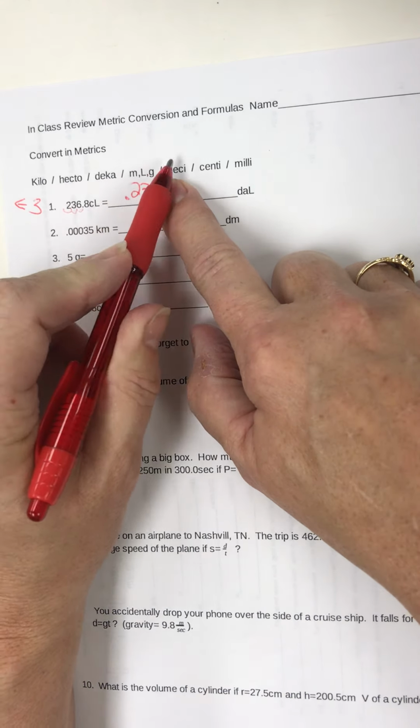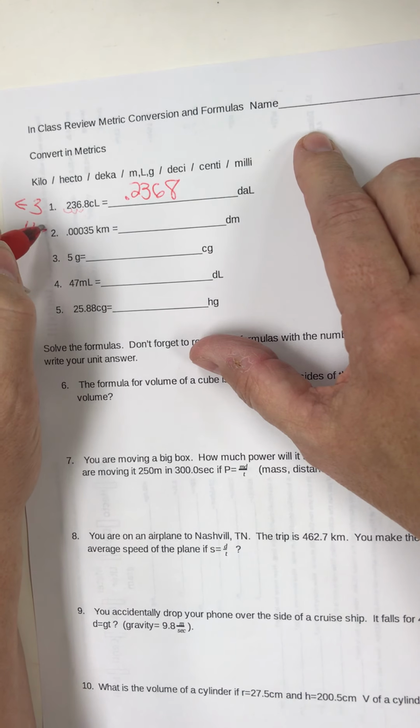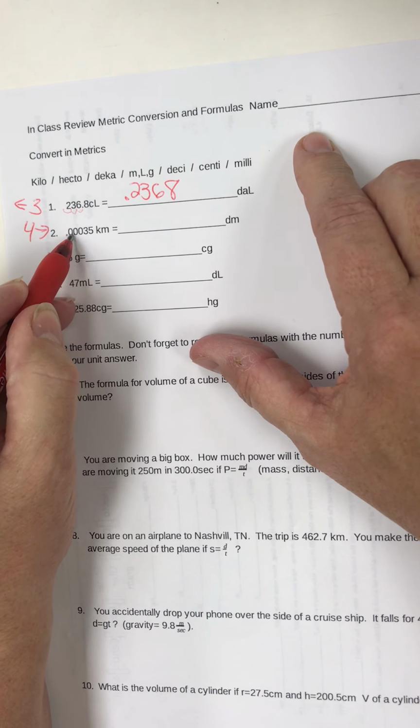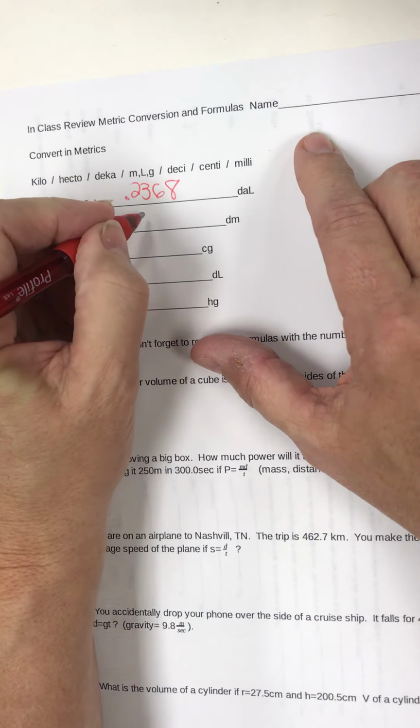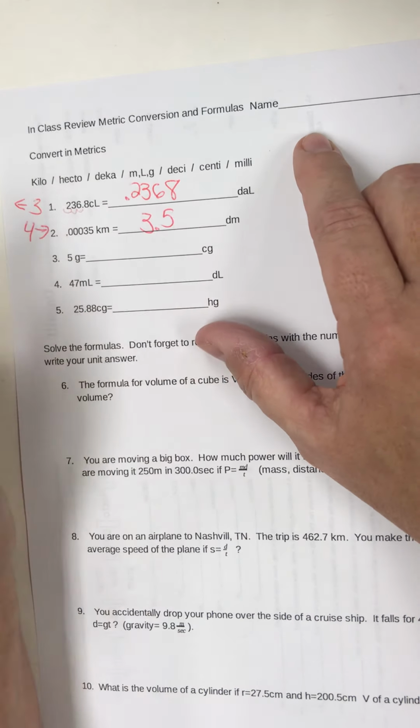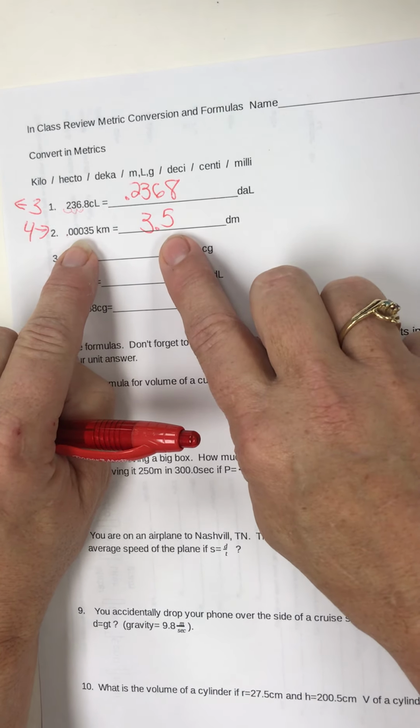All right, so kilometers to decimeters are going from here to here. That's 1, 2, 3, 4. That's 4 steps that way. So I'm going to take this decimal point, 1, 2, 3, 4, and end up with 3.5. So this number and this number are equal.